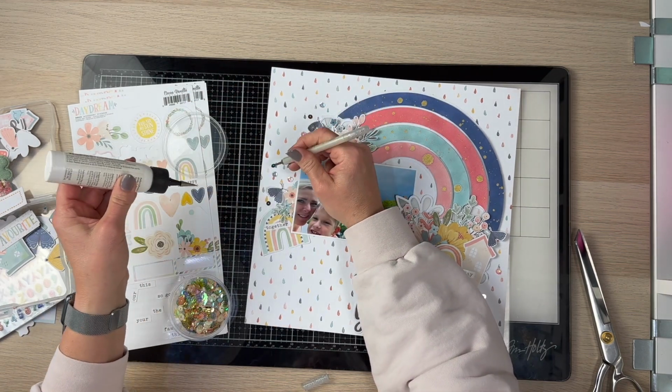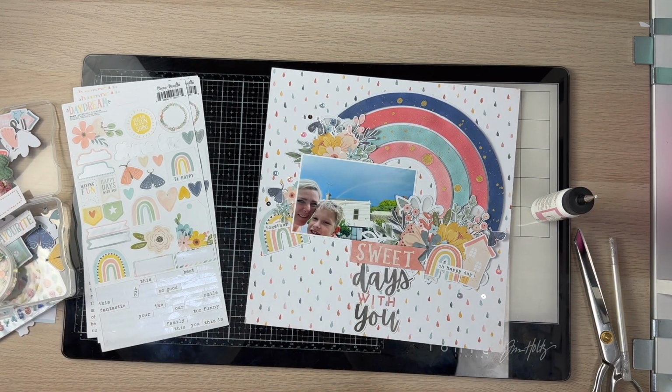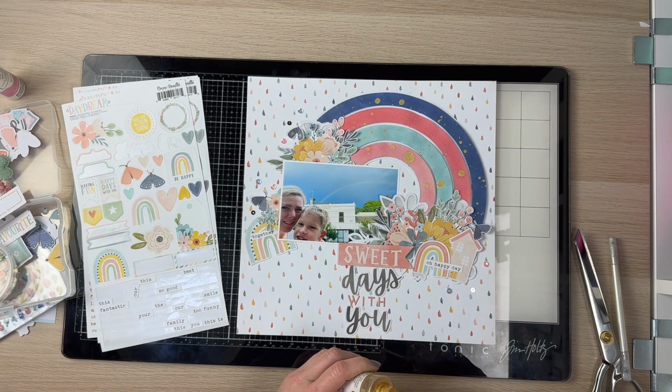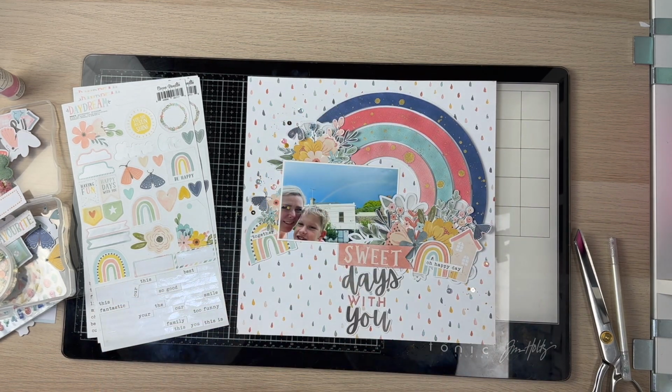I'm going to add these sequins and then add some gold glitter spray, just dab that on around the layout. And at that point, I'm like, yeah, I'm finished.